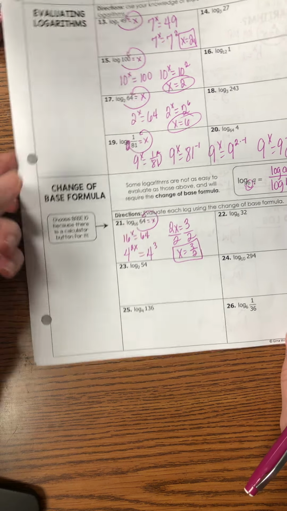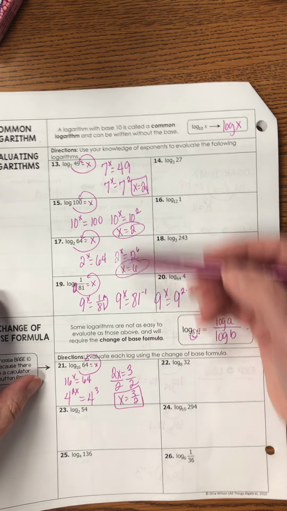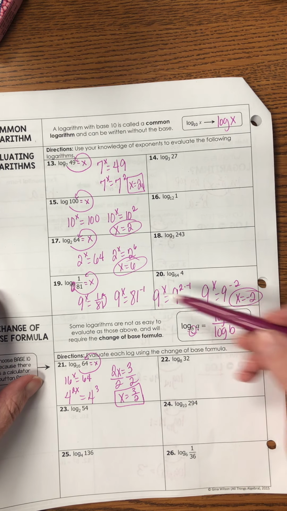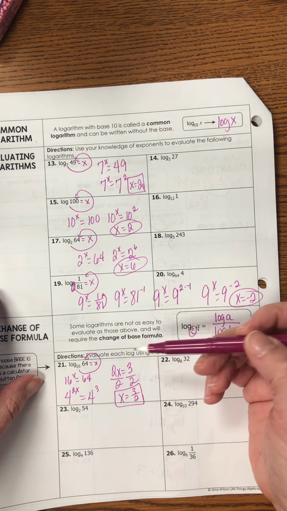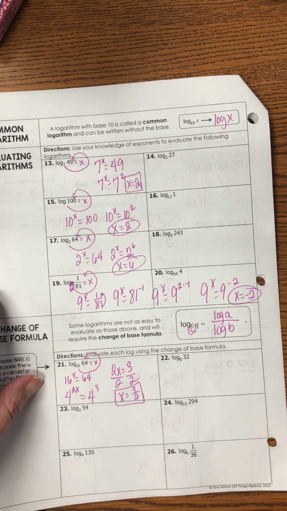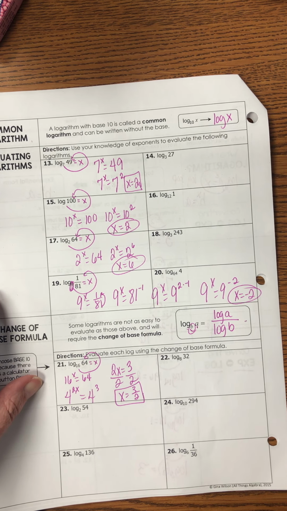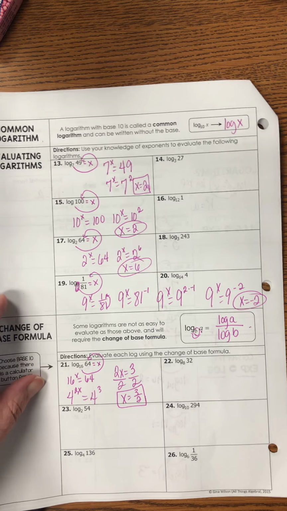When we solve these on our test, I'll be looking for these equations right here. I want to see the equations. I want to see that you solve this without resorting to using a calculator. You used your brain power instead of your calculator power.